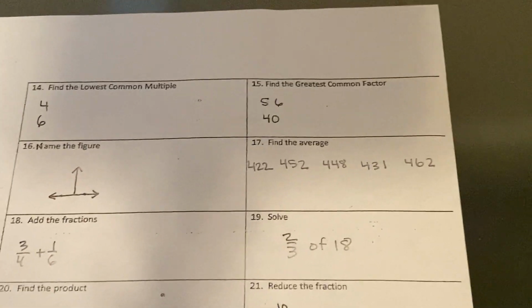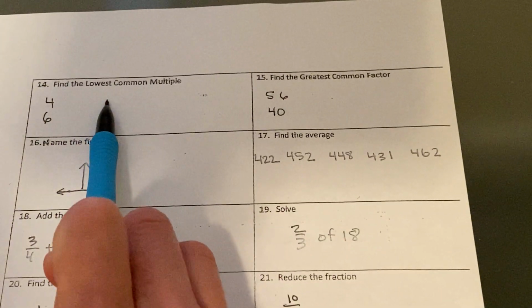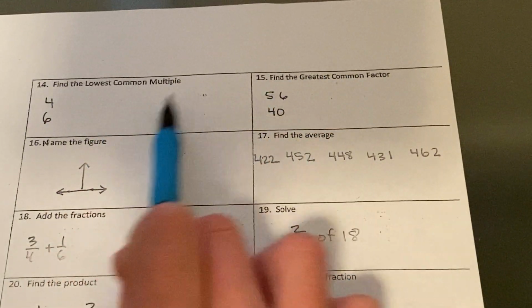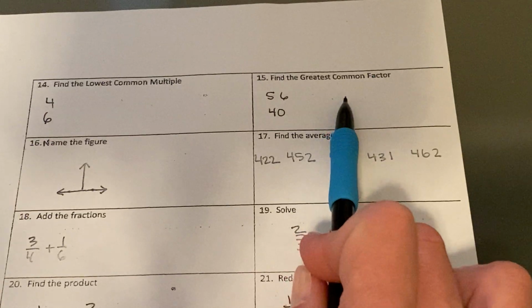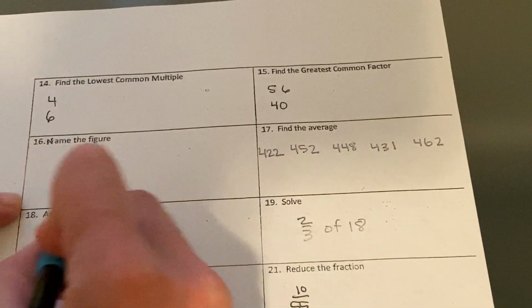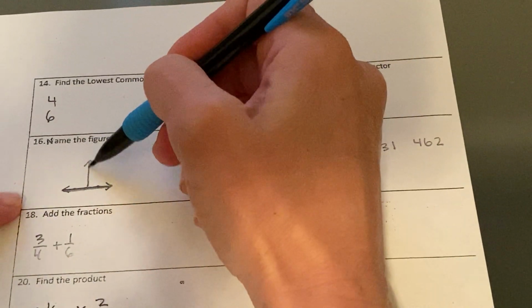Okay, on the back, I did a special video for the least common multiple and the greatest common factor. So if you need help on those 2 problems, you can pull up this separate video. This, you're going to name this. Just so you know, I'll be okay if you don't figure this one out because I know that we haven't worked on this yet.